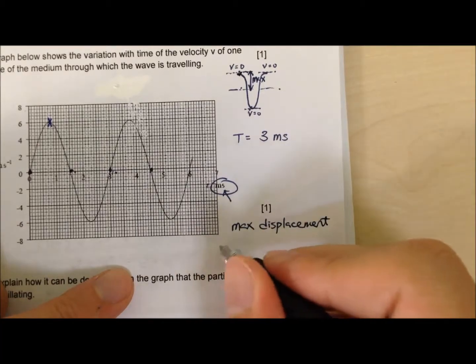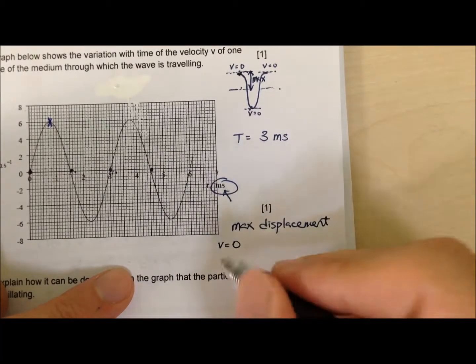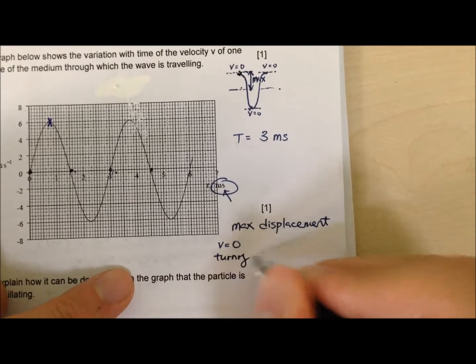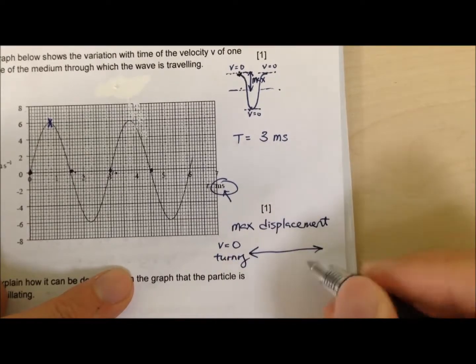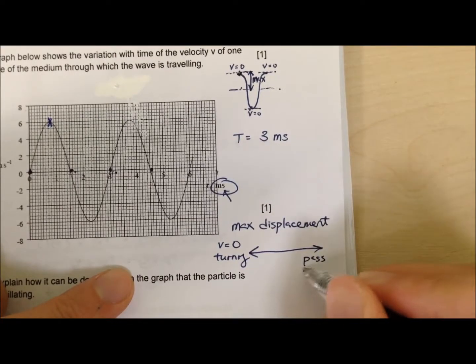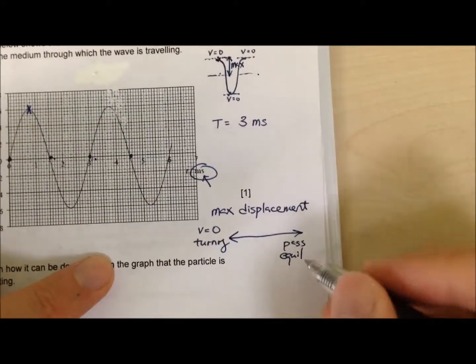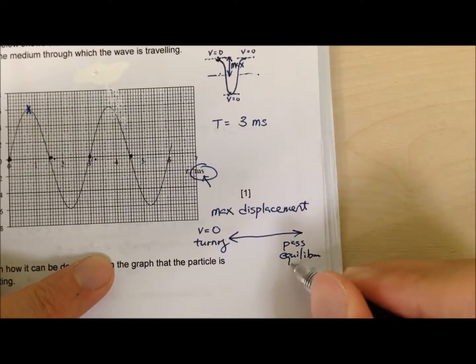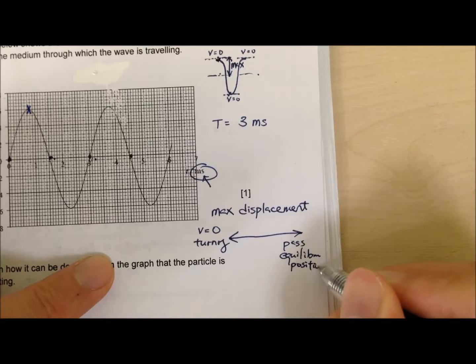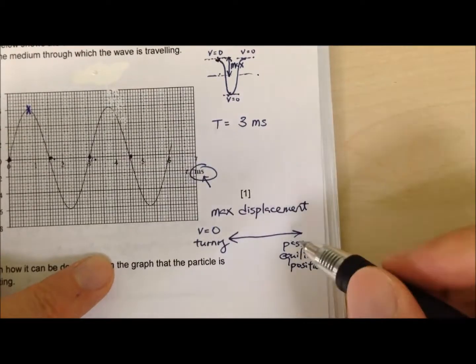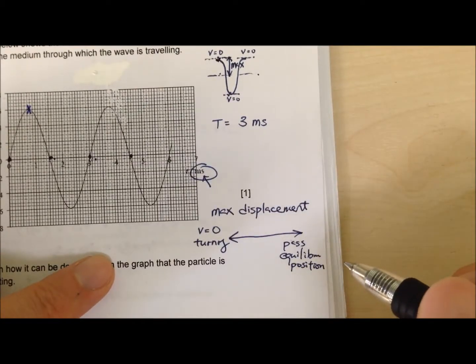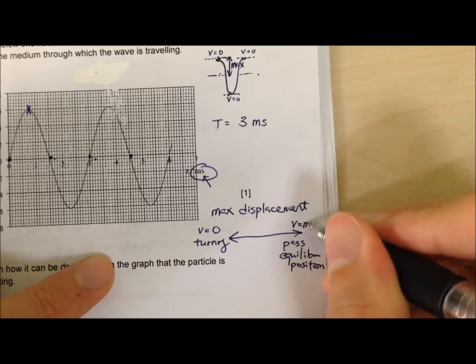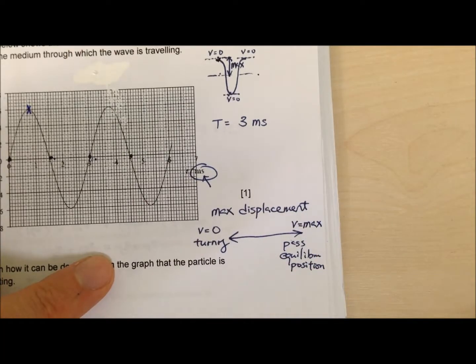it is when V equals to 0 because it is turning all the way till it passes the equilibrium position, right? And what is the V when it passes through the equilibrium position? It will be at its maximum, right?